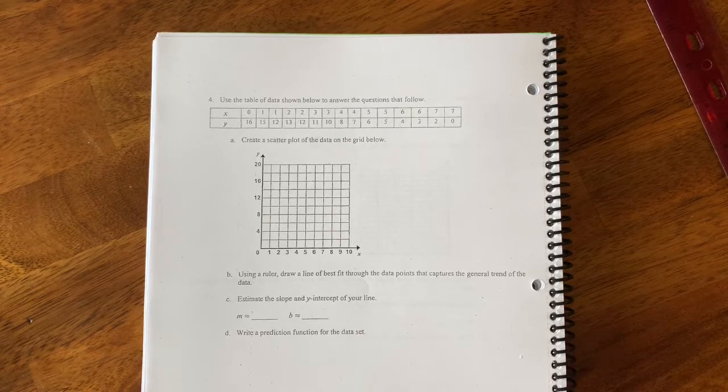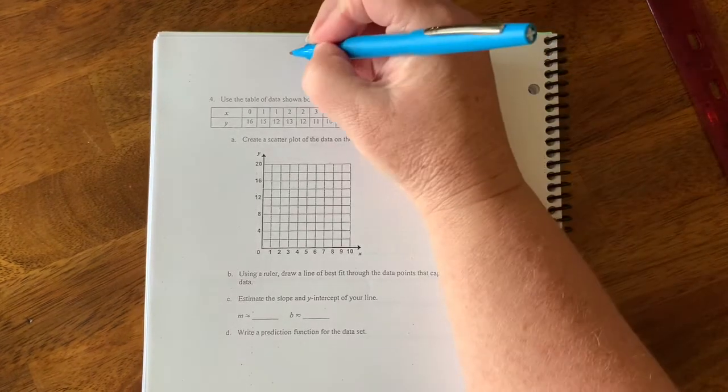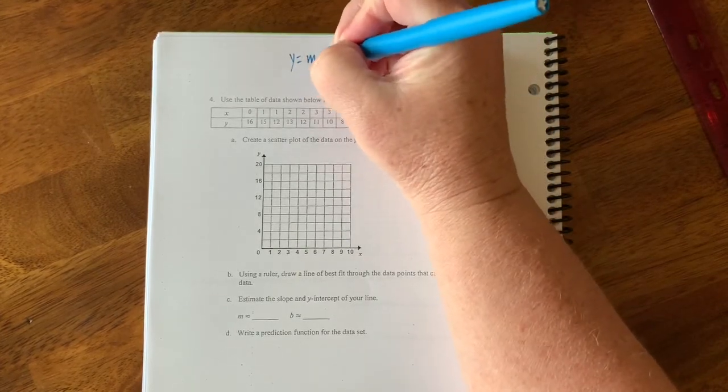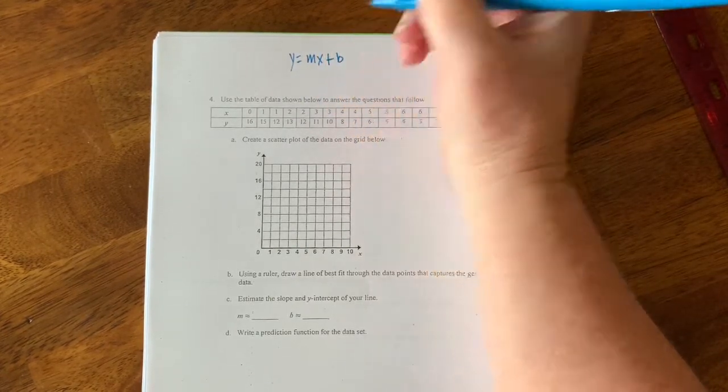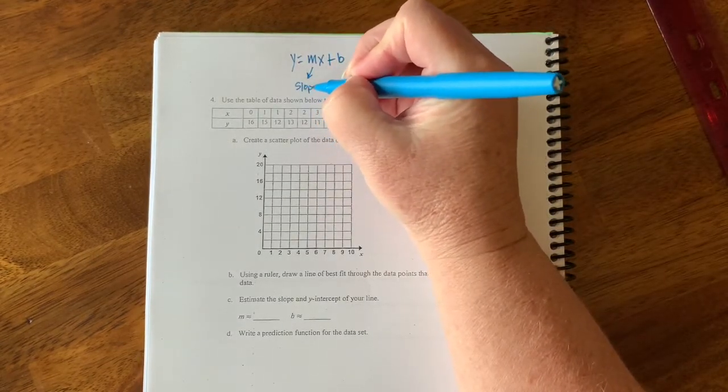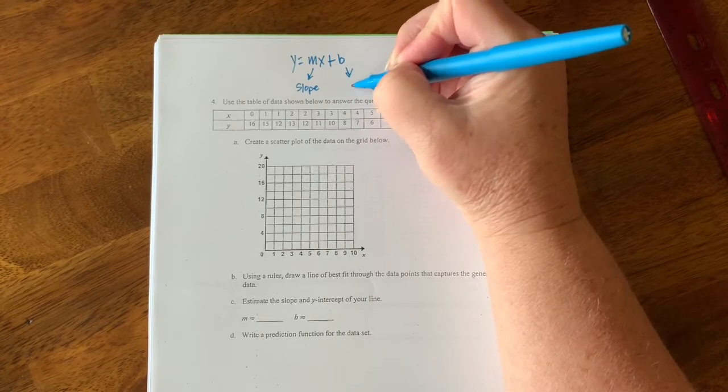Okay, let's start by putting up at the top our y-intercept form, which is y equals mx plus b. We know that m is slope, and we know b is our y-intercept.